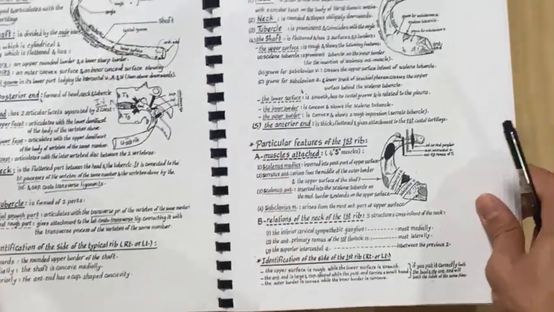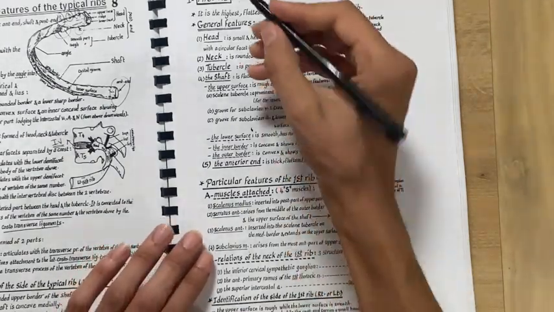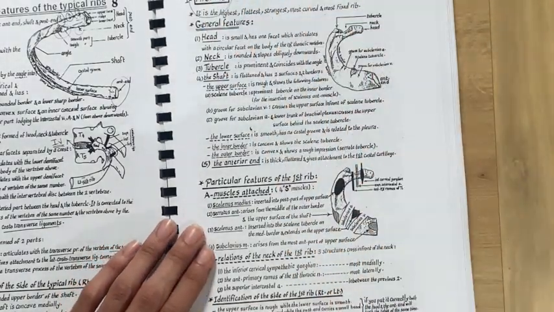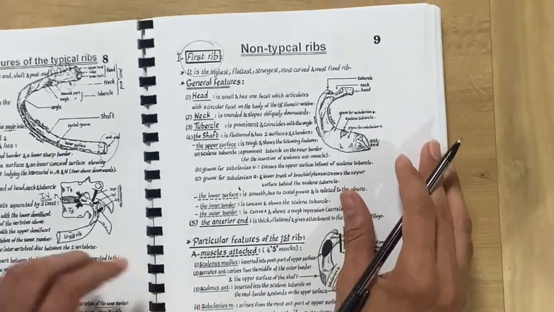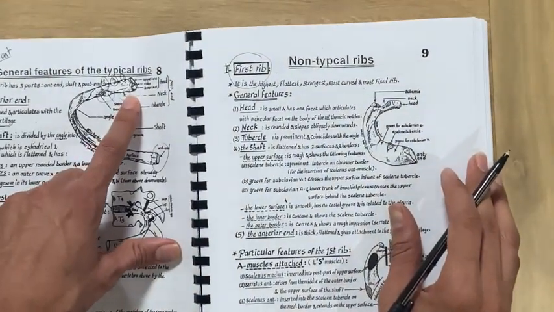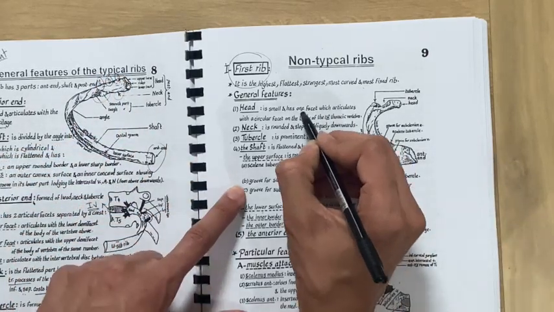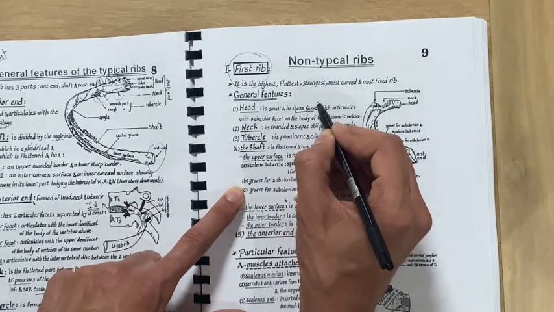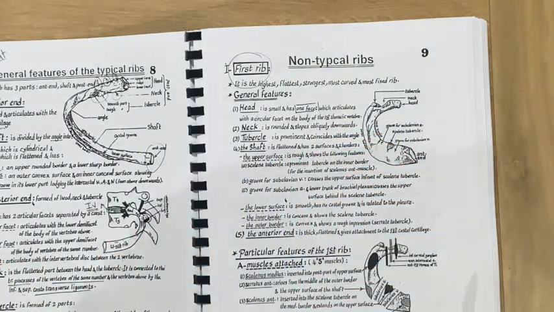Okay, non-typical ribs, I don't want to go into this very deeply, but just as I told you, first rib is a non-typical rib. Why? Because it deviates away from having the same features as a typical rib. Here it has 2 facets. Here we can read that it has 1. That's a good reason for it to be a non-typical rib. Okay.